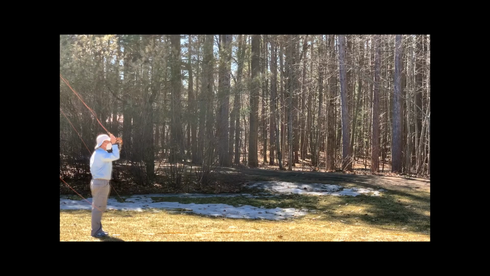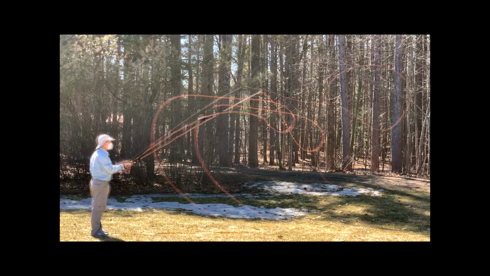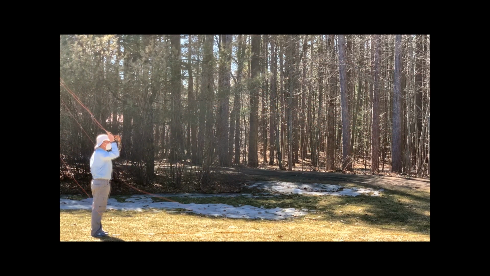So let's take a look at a superimposition of wide loop and tight loop roll cast. So what you see here is that when I start fast with one rod, you can see my hand coming way down really early in the stroke. I started them at the same time, and the one sort of in the foreground finishes early.